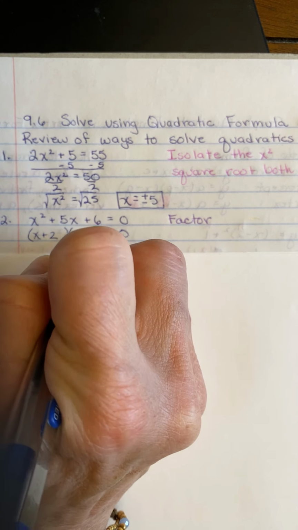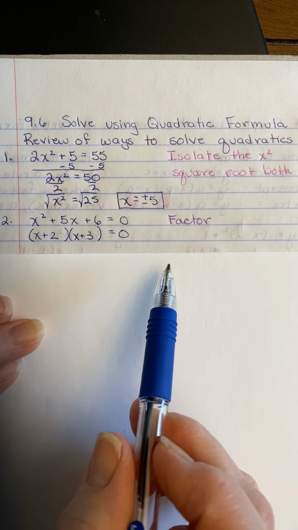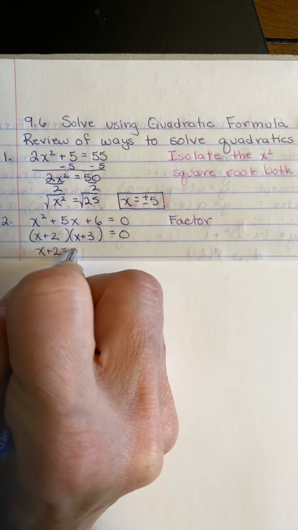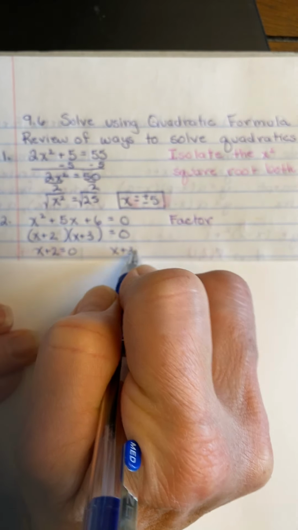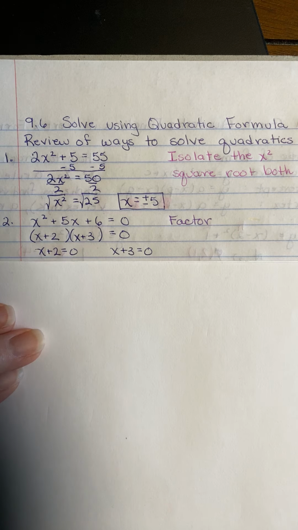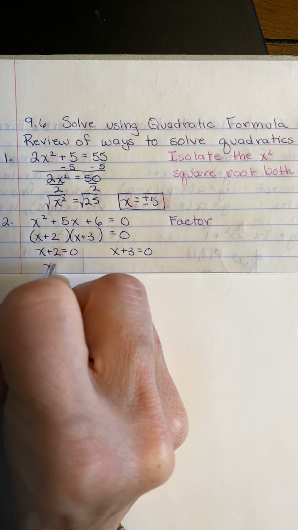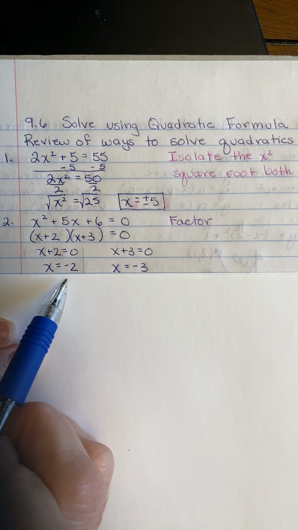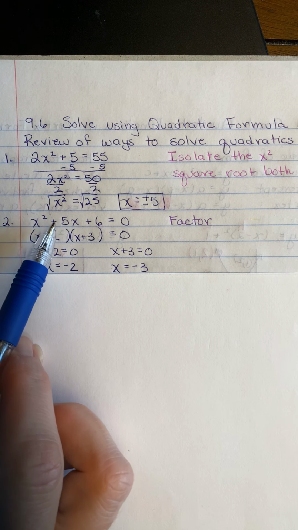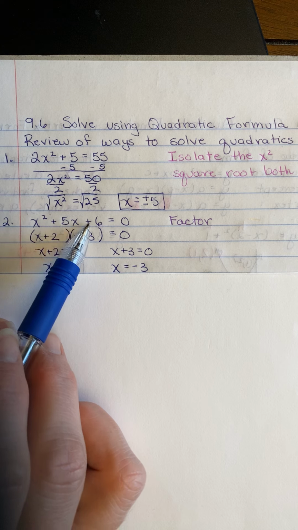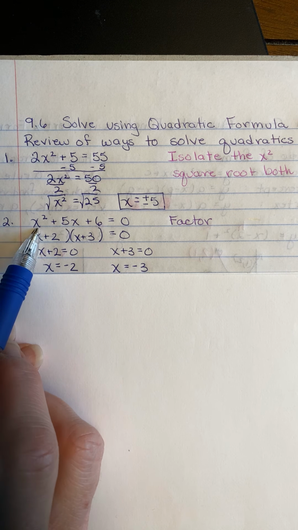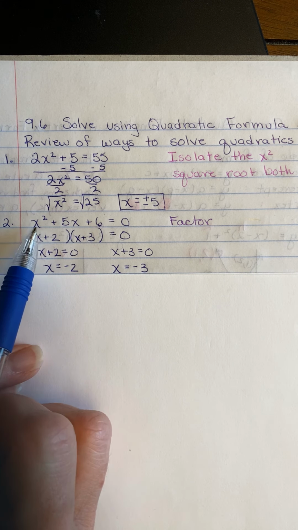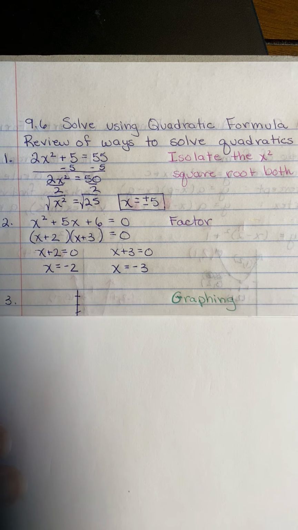They're both plus. And then we apply the zero product property, which means that if x plus 2 is 0 or x plus 3 is 0, then their product is 0. So x is negative 2 or x is negative 3. And if you plug those in, negative 2 squared is 4, minus 10 is negative 6, plus 6 is 0. Negative 3 squared is 9, minus 15 is negative 6, plus 6. They both work. Yay, every quadratic has two solutions.